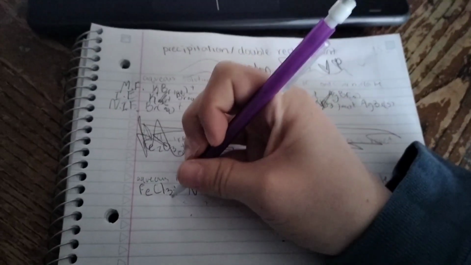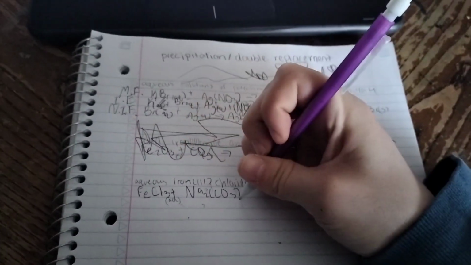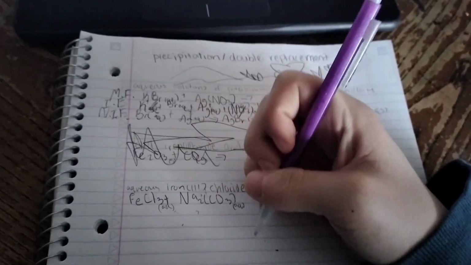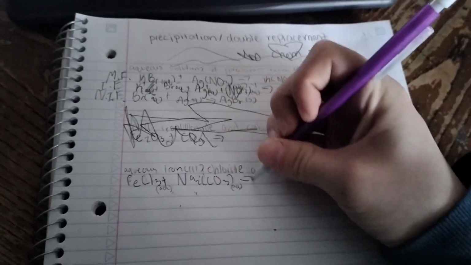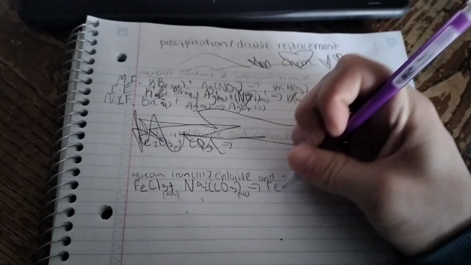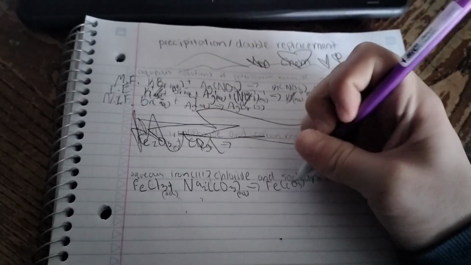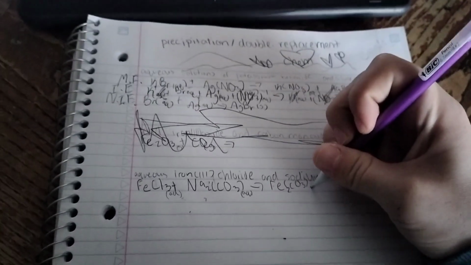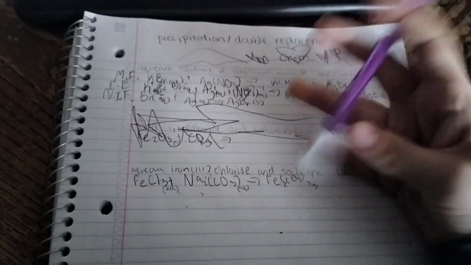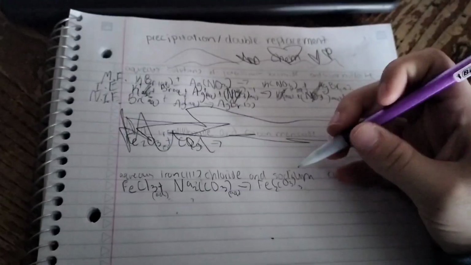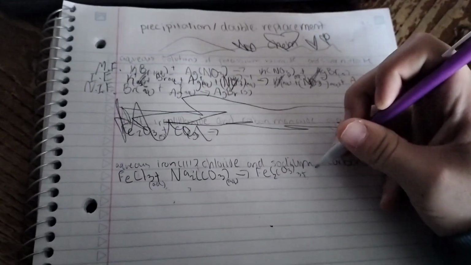And these are both aqueous, so we're going to write our little aqueous. Are going to make iron carbonate. I already know that it's a solid, but I'm going to check with you to show you how to do it again.